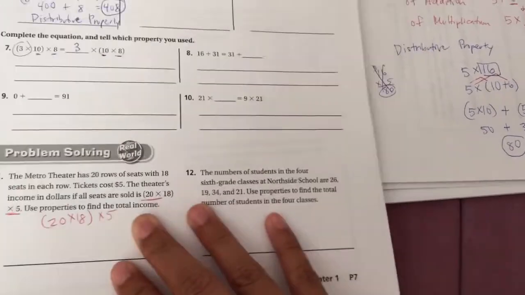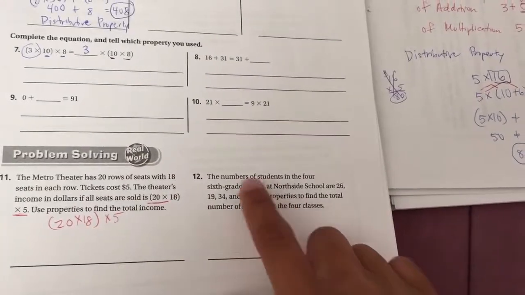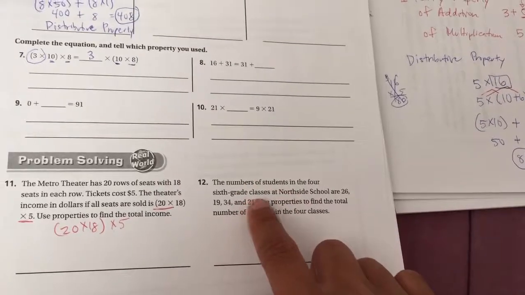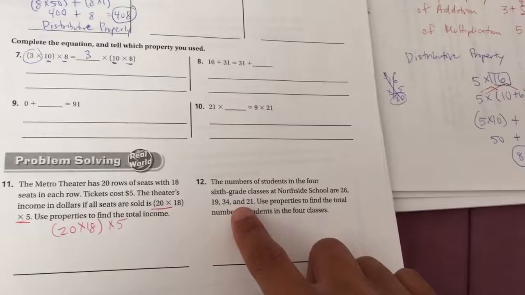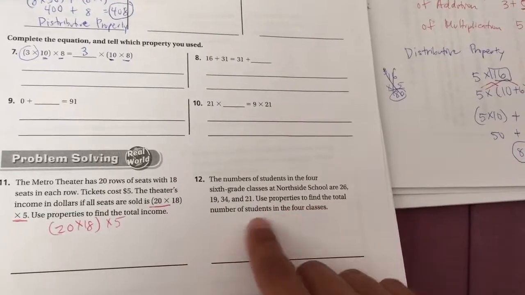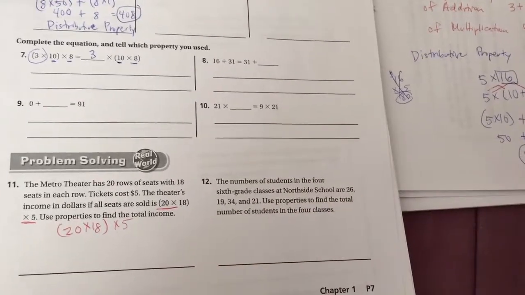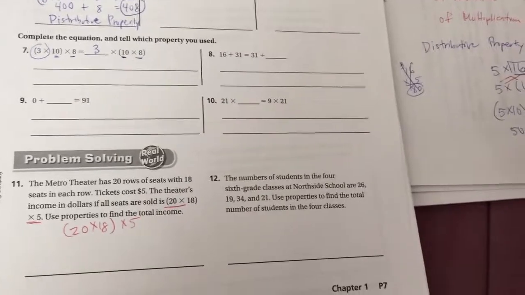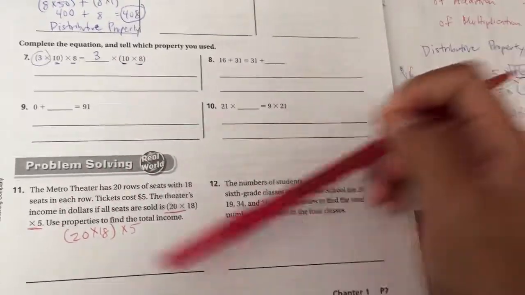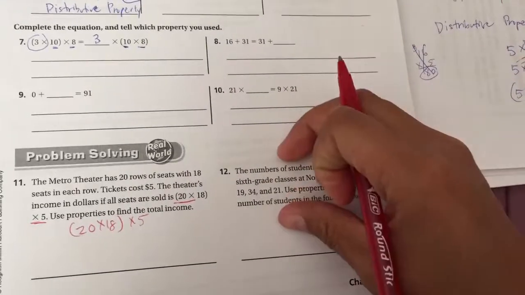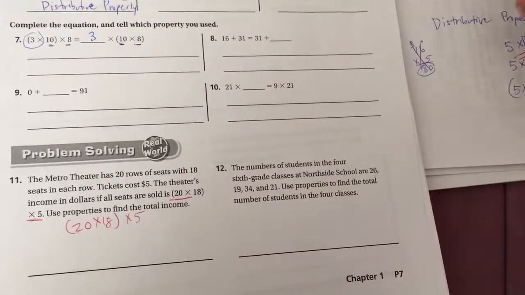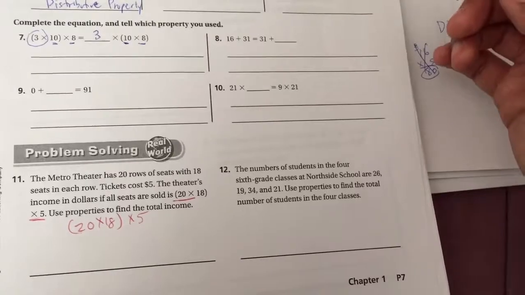That being said, here's another one. The number of students in the 4 6th grade classes at Northside School are 26, 19, 34, and 21. Use properties to find the total number of students in the 4 classes. Unlike number 11, this one they didn't give you an equation, okay? So I'm going to help you set up the equation, and then from there you're going to have to think of which property and what the answer will be on your own.